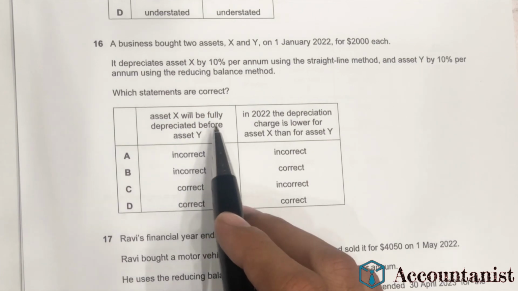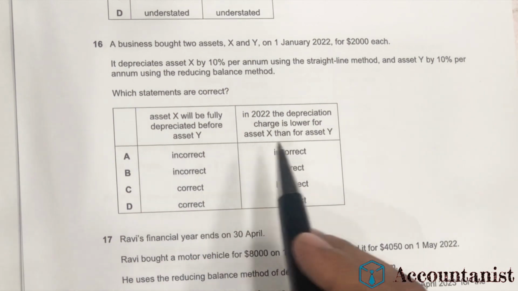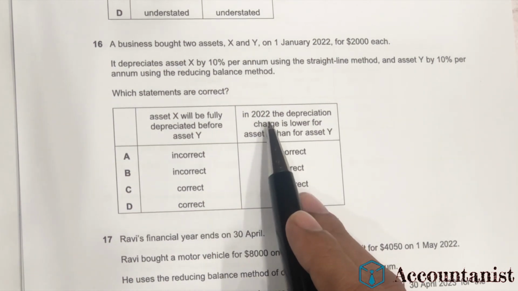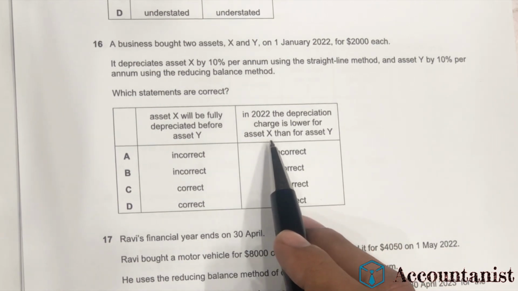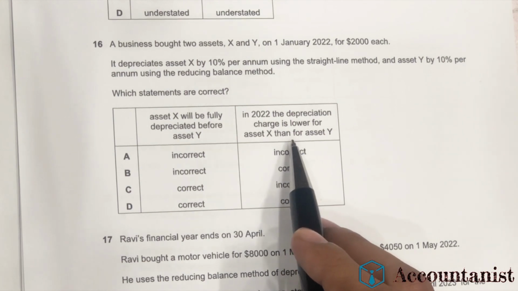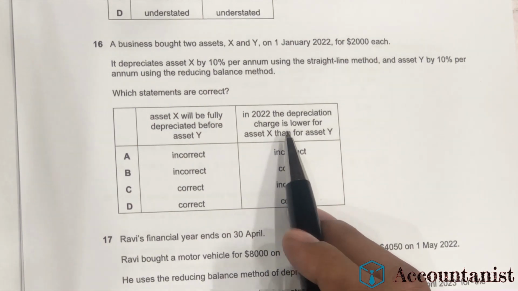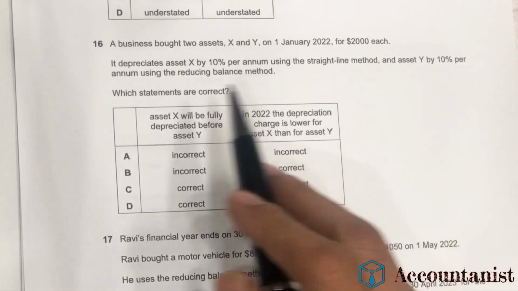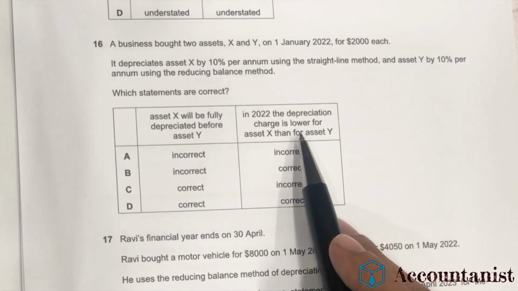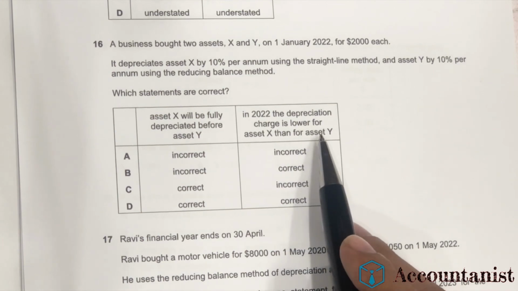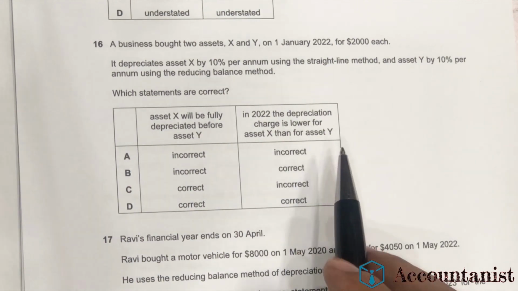Asset X will be fully depreciated before asset Y, and in 2022 the depreciation charge is lower for asset X than for asset Y. Because in the first year both the straight line method and the reducing balance method multiply with the cost, they both will have the same amount of depreciation charge. It means the option might be option A and option C, because this statement is incorrect.